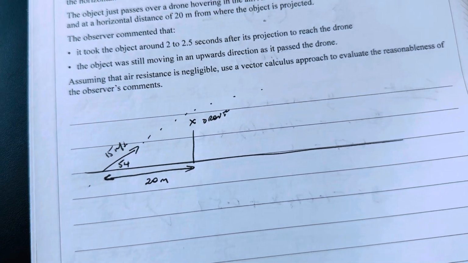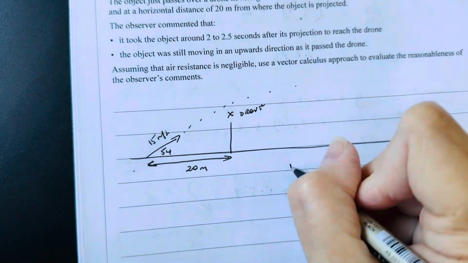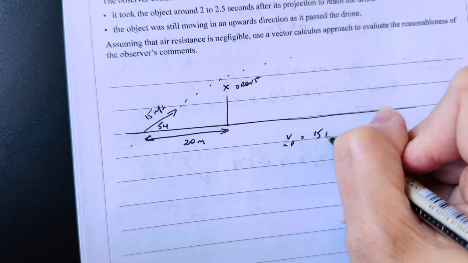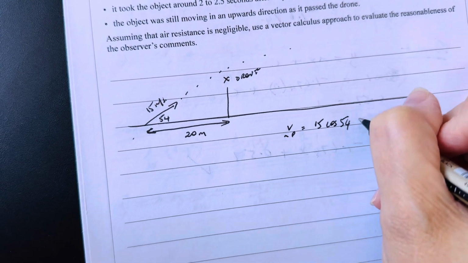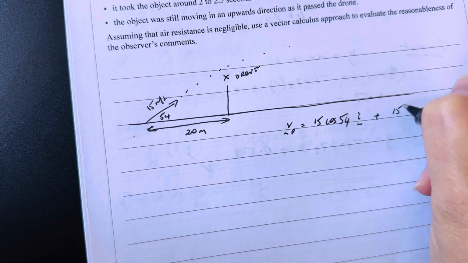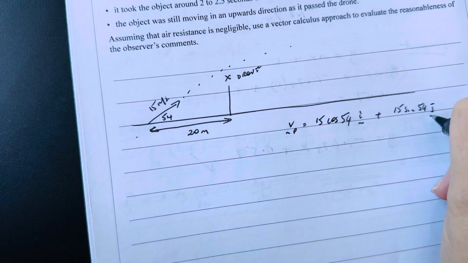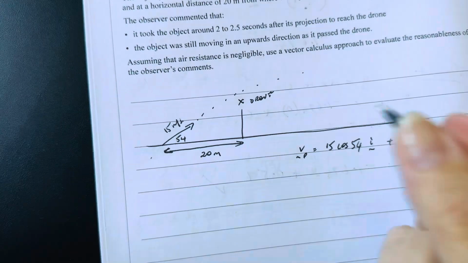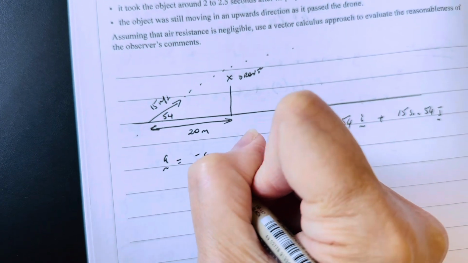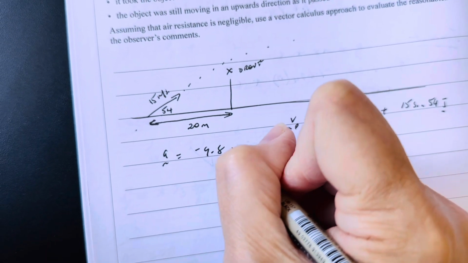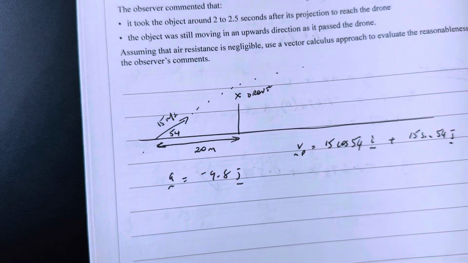So my initial velocity is 15 cos 54 i plus 15 sine 54 j. The acceleration is negative 9.8 j, straight down, we've got our gravity.